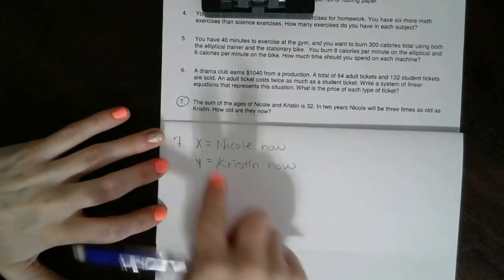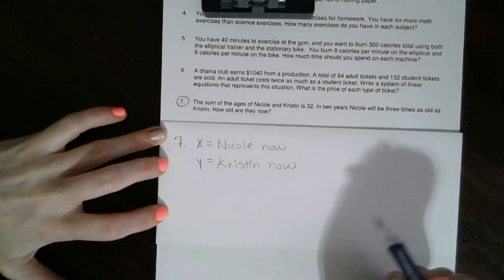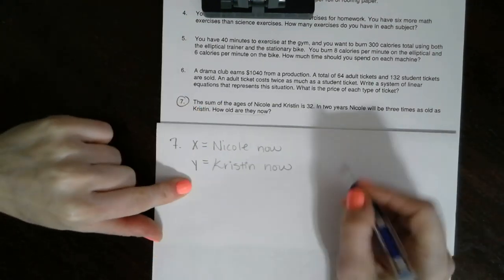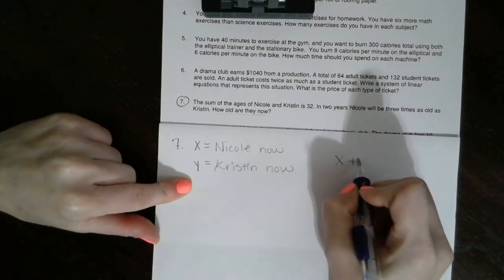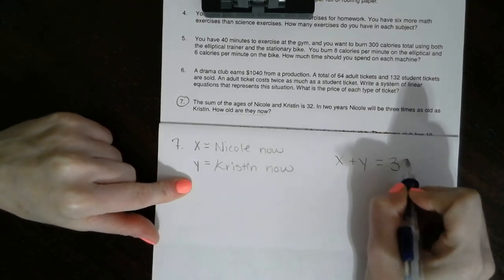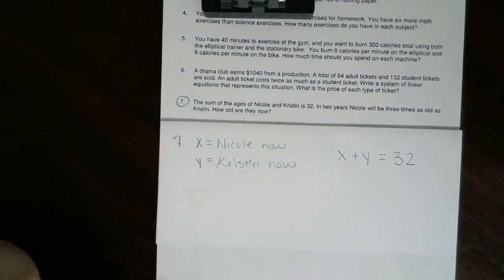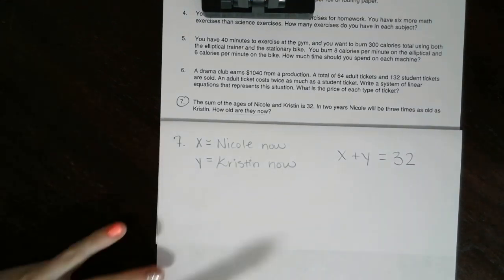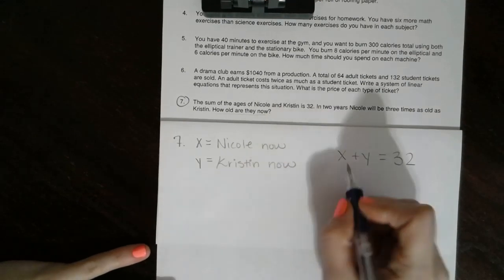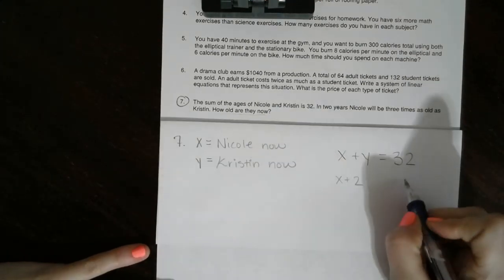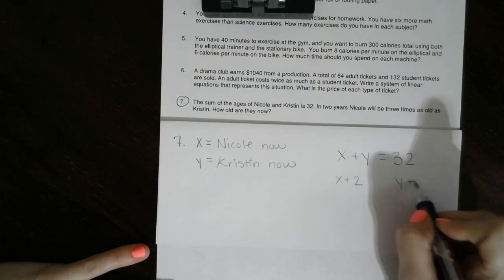All right. And it says that the sum of their ages is 32. So if I add these two together, it would be 32. Now again, this is telling me in 2 years. So in 2 years for Nicole, that would be X plus 2. And 2 years for Kristen is Y plus 2.